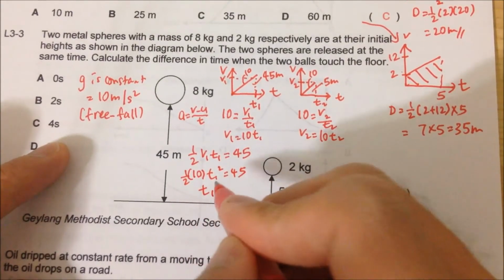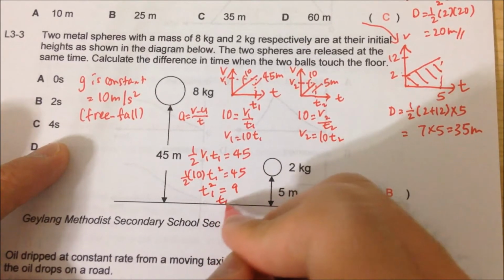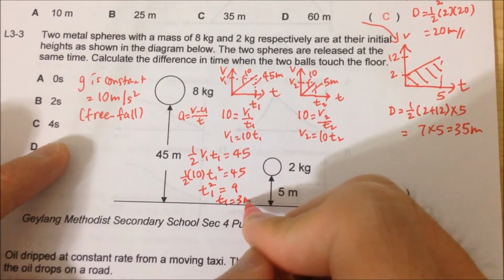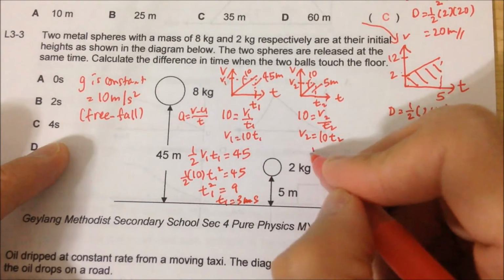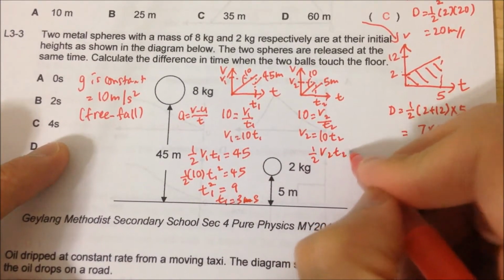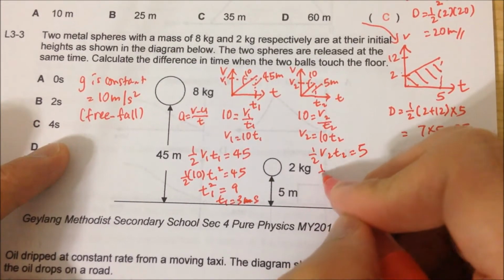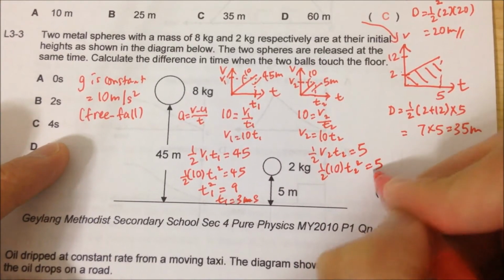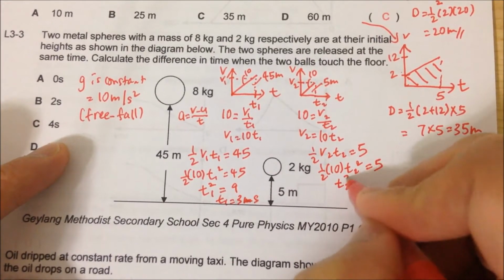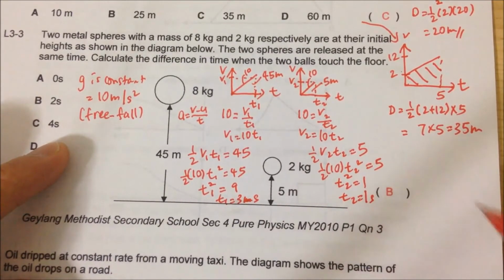So from here, I get T1 squared equal to 9, and T1 is equal to 3 seconds. In the same way, half V2 T2 is equal to 5, so half 10 T2 squared is equal to 5, T2 squared is equal to 1, and T2 is equal to 1 second.